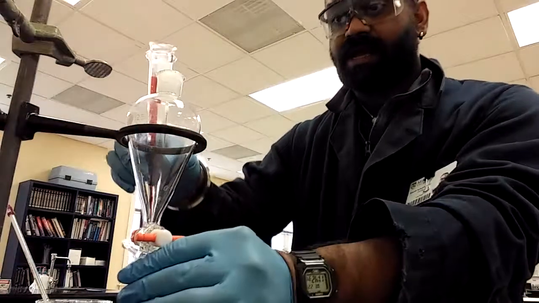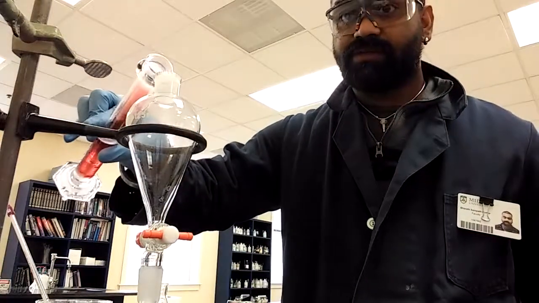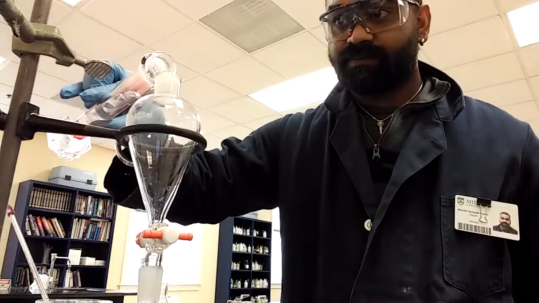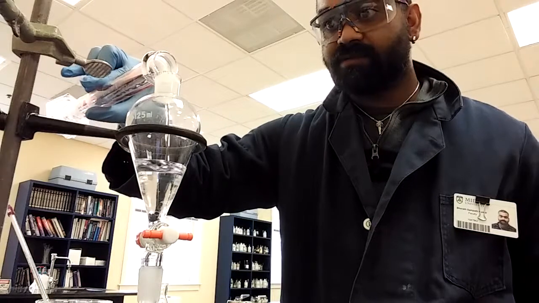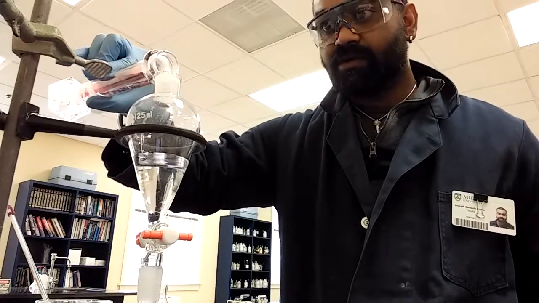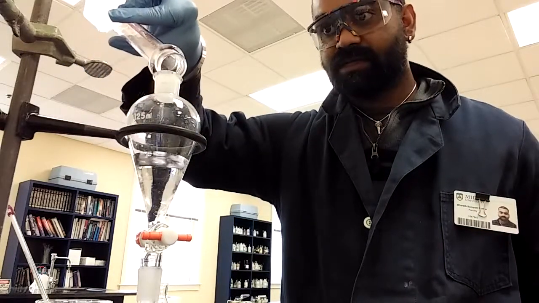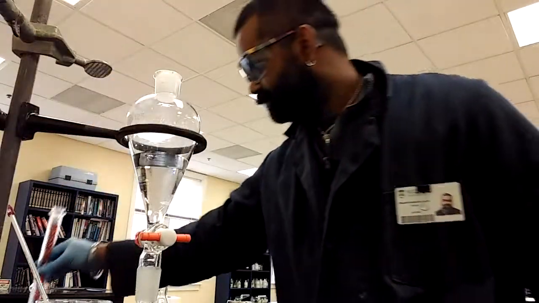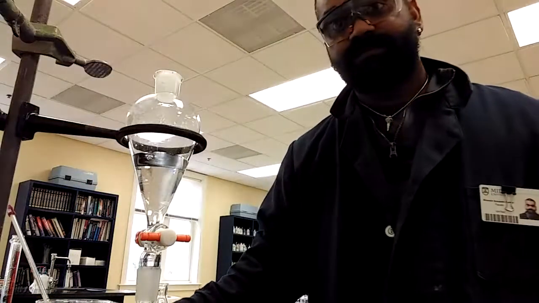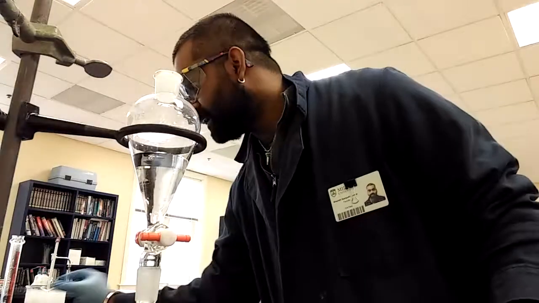So I'm going to add all of this in one go, the hydrochloric acid. That's 35 milliliters of 5 degree cold hydrochloric acid. Get every last drop. Alright, so that's the hydrochloric acid.